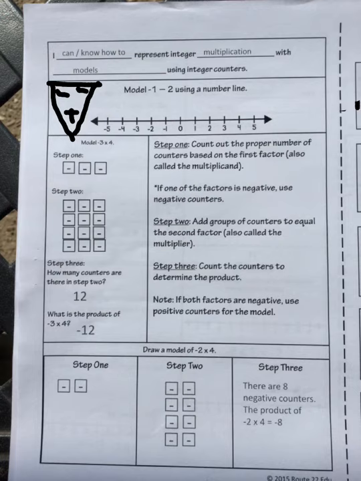If I multiply a negative and a negative, I would get a positive. If I multiply a negative and a positive, I get a negative. So that's an easy way for you to remember what to do. Since I have a negative and a positive, I know I'm going to end up with a negative.